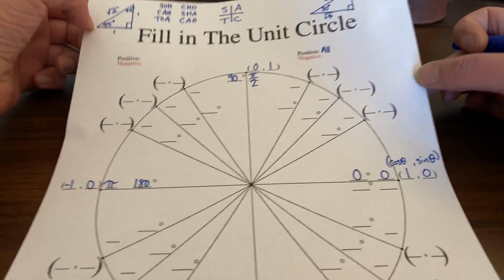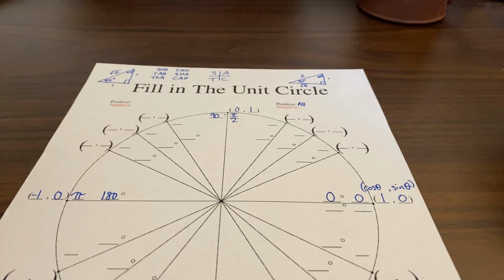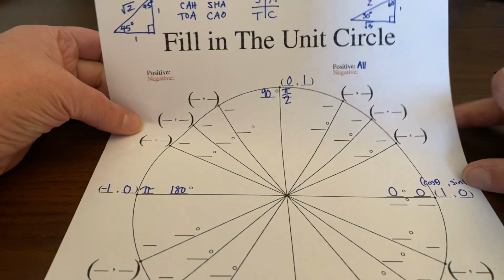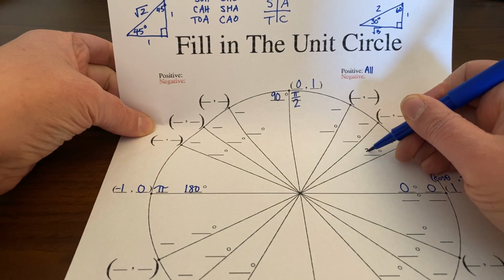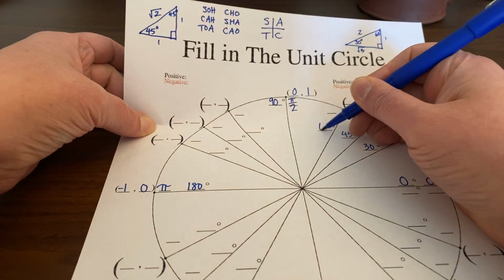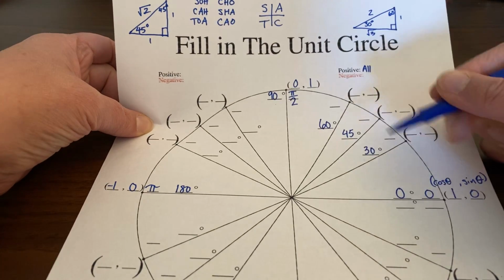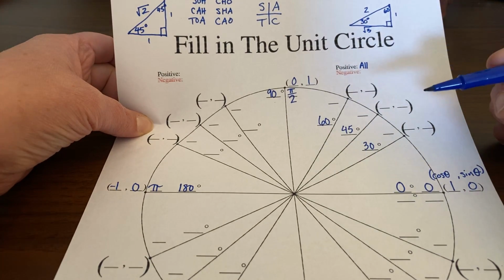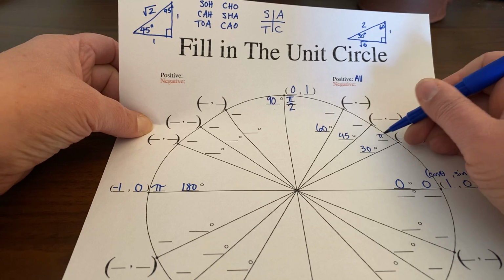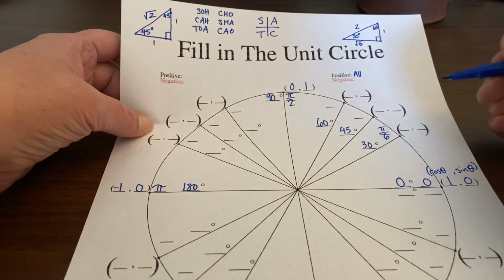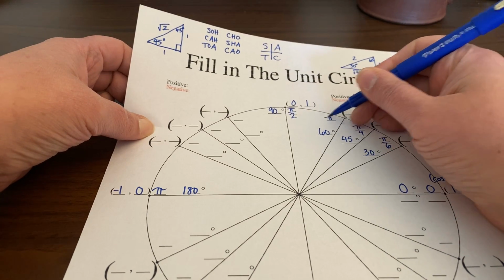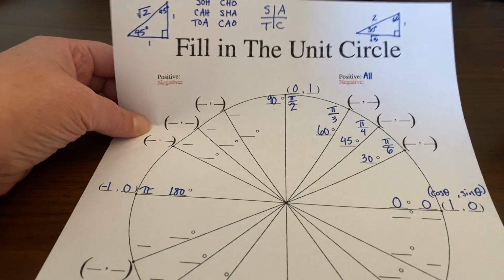So let's take a look at filling in the rest of this first quadrant here. I'm going to use these special right triangles, the other angles. So we would have 30 degrees, 45 degrees, and 60 degrees. These are all angles that can be found in our special right triangles. So 30 degrees in radians is just pi over 6, 45 degrees is pi over 4, and 60 degrees is pi over 3 radians.